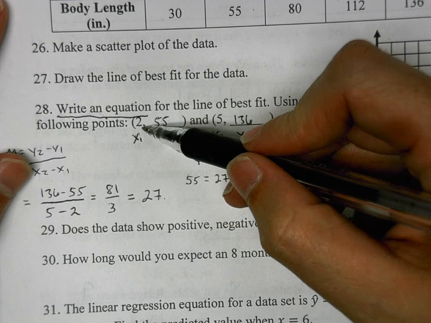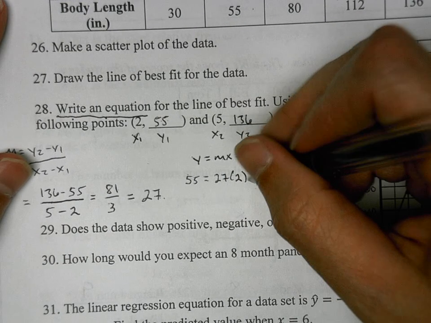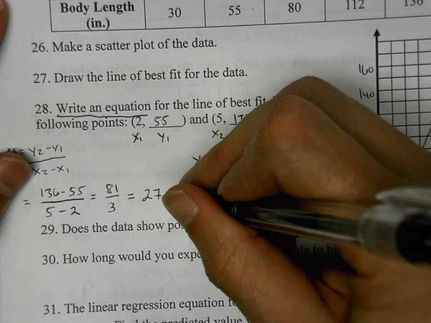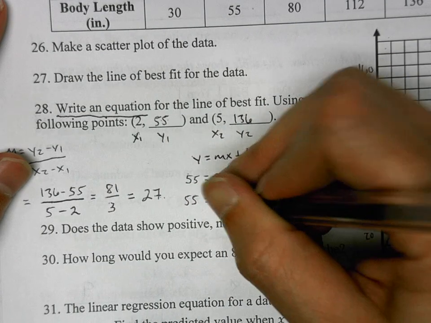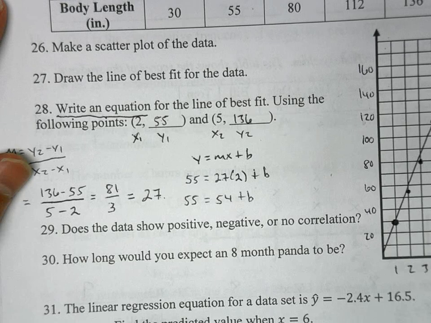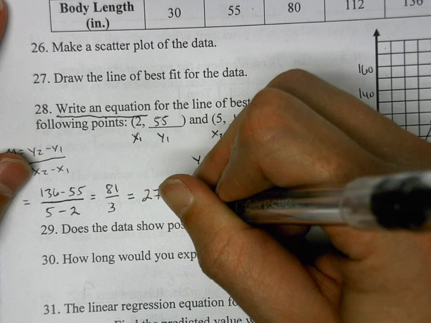If you use 136, you must use 5. Plus b. So 55 is equal to 27 times 2 is 54 plus b. And subtract 54 from both sides to get 1 is equal to b.